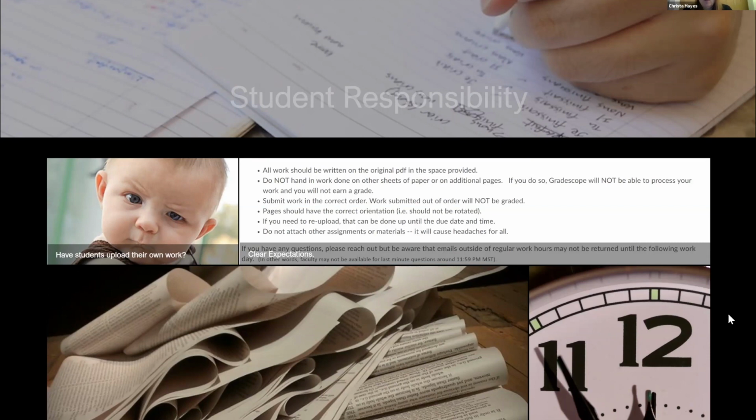So we have a list of, yeah, I don't want to call them rules, but it's essentially some recommendations. Make sure that the pages you're submitting are scanned in order. Make sure they're not upside down. Make sure that we can see the picture. We don't need to see pictures of everything else on your desk in the image, because, as interesting as that may be, that doesn't really help Gradescope all that much.